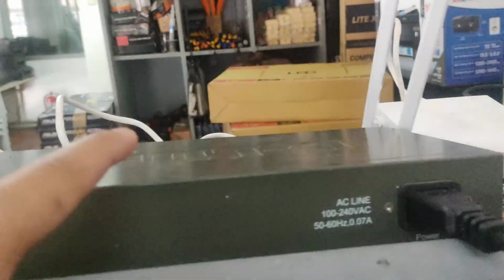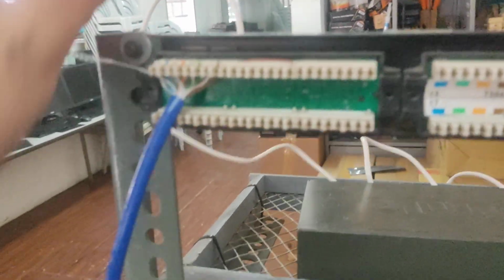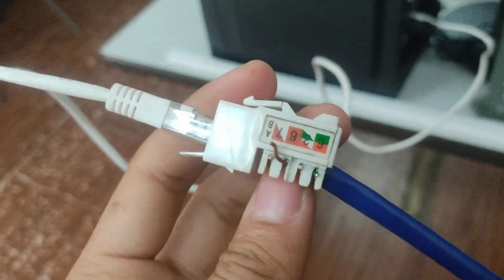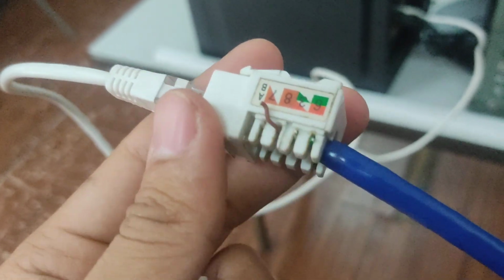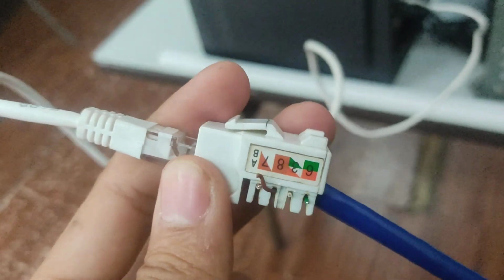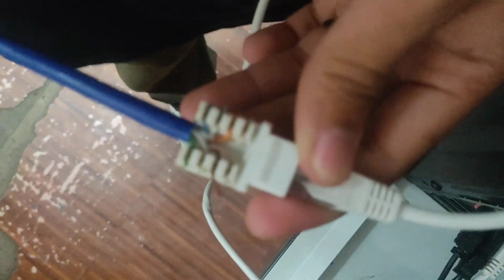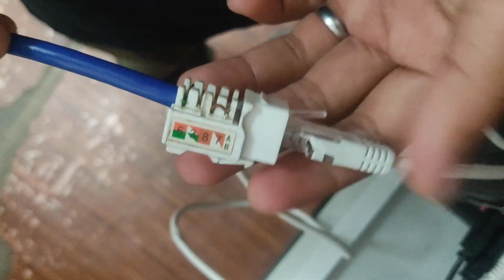From our router going to our manageable switch, then to this patch panel, and at the back panel going to our keystone jack. You may ask, is there still a color coding? Yes, there's still a color coding, depending on what classification you are using. And what I use is the punch down tool. You may ask, how did I punch down the color coding?